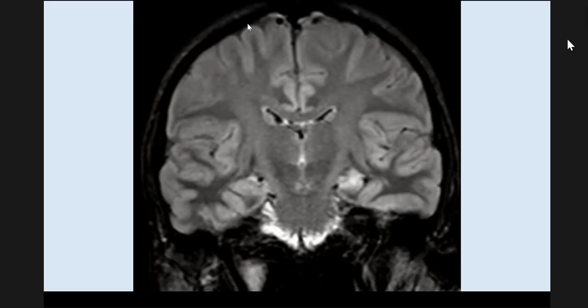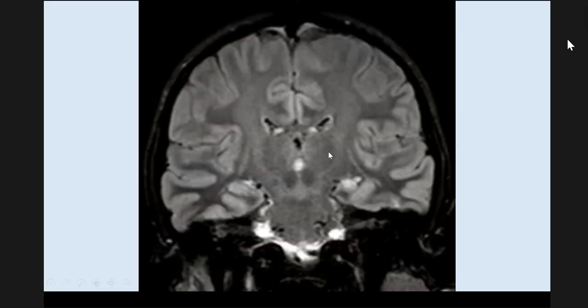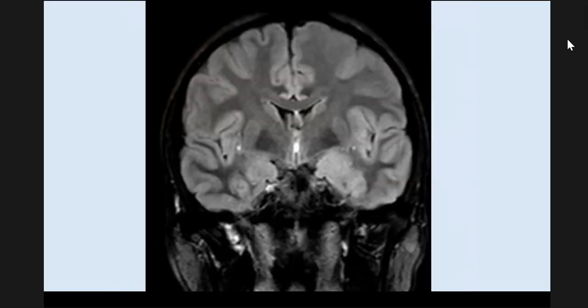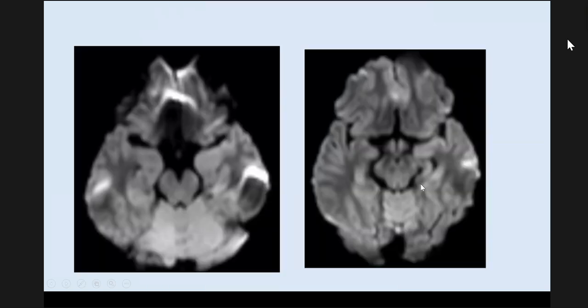Excellent. Okay, great. So there is indeed abnormality in the left mesial temporal region. This is where you can see some abnormality, and it's clearly asymmetrical compared to the right side. You have swelling and T2 hyperintensity in the amygdala, not just limited to the amygdala, but also extending to the parahippocampal gyrus and also a bit to the occipitotemporal gyrus.